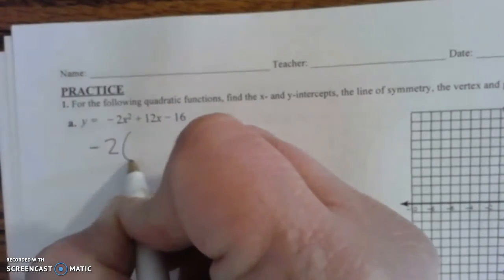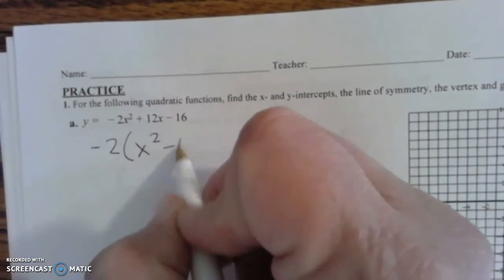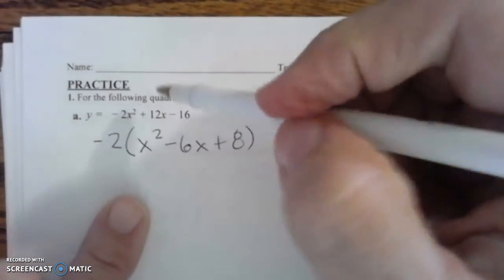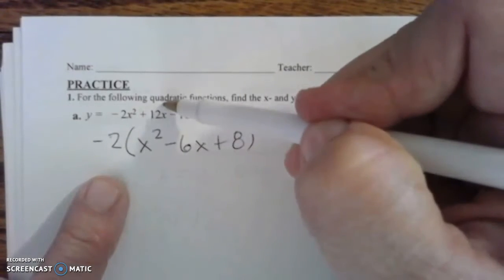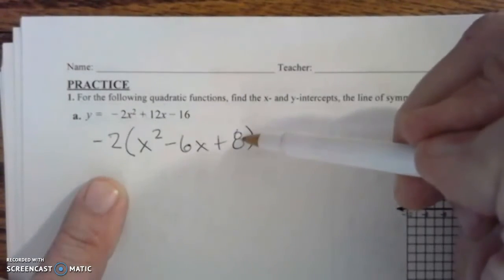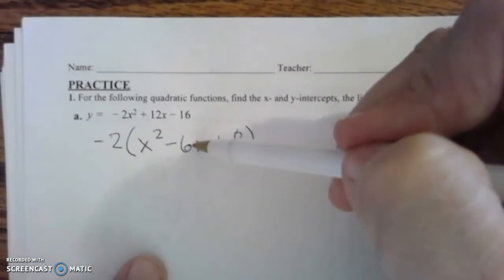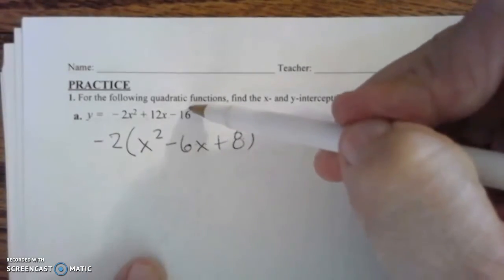I'm going to factor out a negative 2 and make it x squared minus 6x plus 8. And why did these symbols change here? Because negative 2 times negative 6 makes positive 12. Negative 2 times 8 makes negative 16. Negative times negative makes positive, negative times positive makes negative.